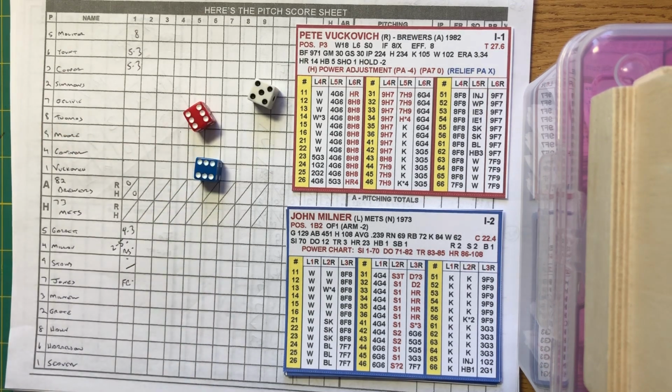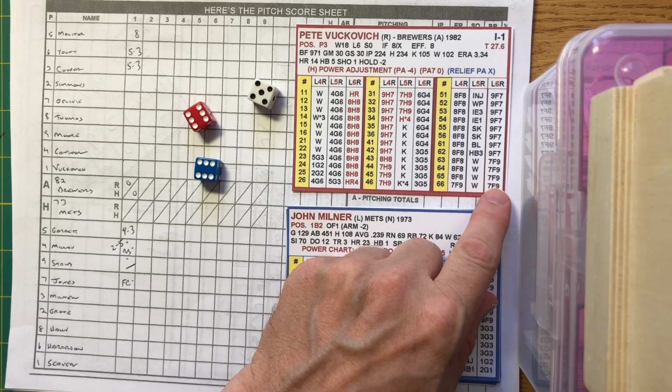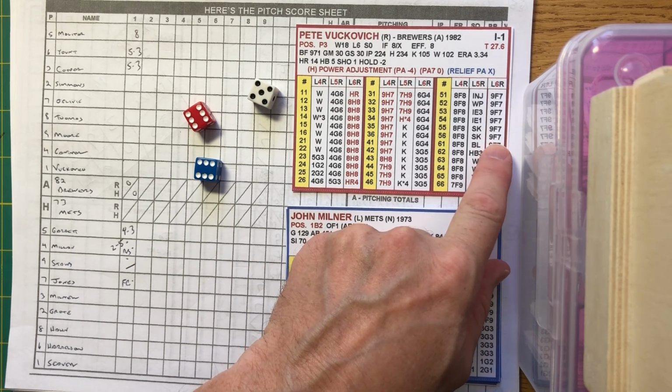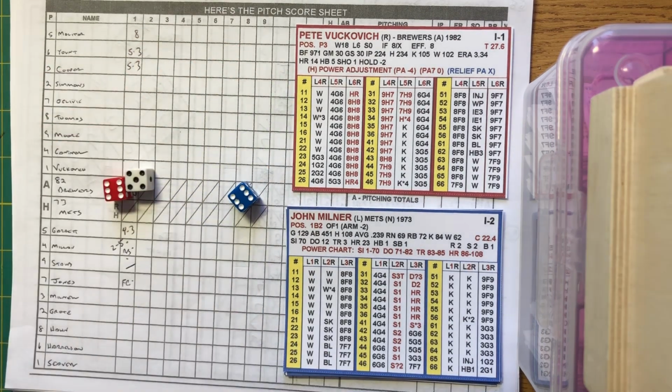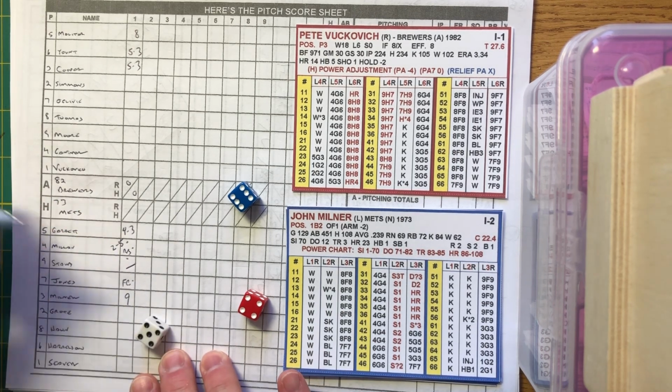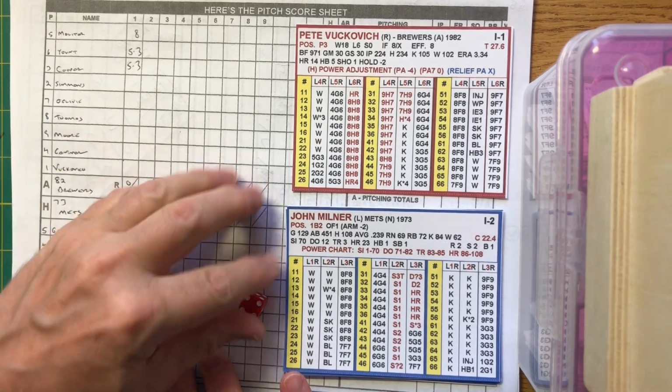Vuckovich the stretch, and the pitch is a 6.56. 56 is a chance for Charlie Moore in right field. I believe Charlie is a 2. He is. And Charlie Moore makes the play, makes the catch for out number 3. So the Mets threaten in the first but don't score.